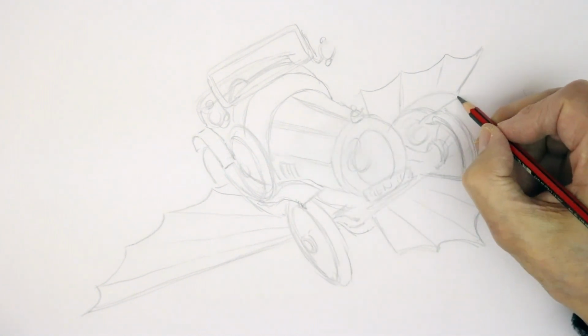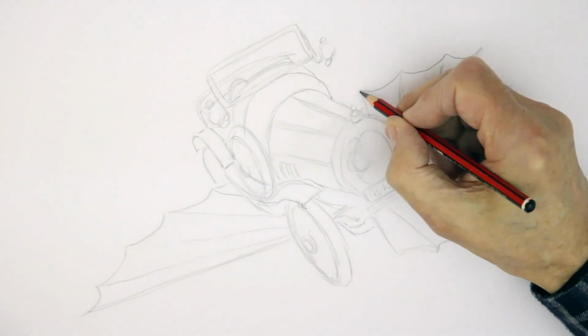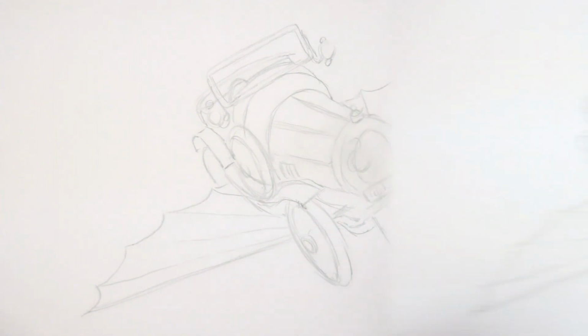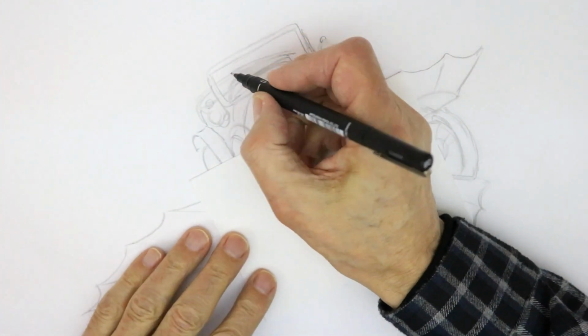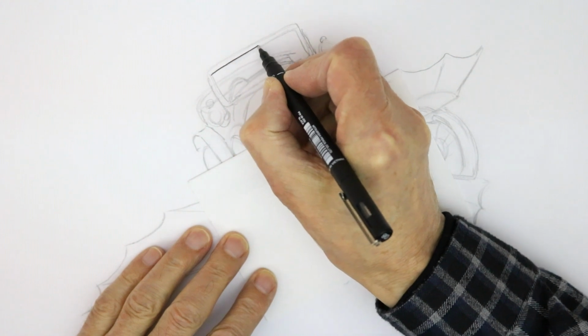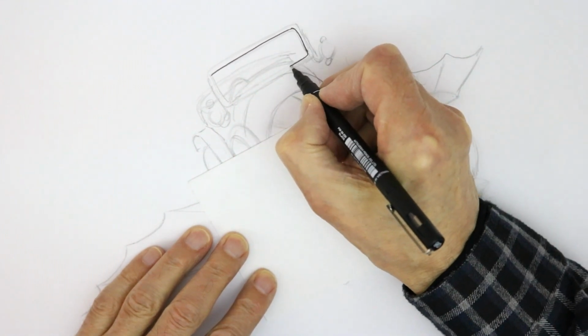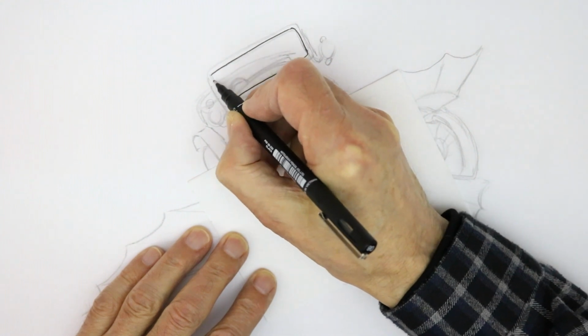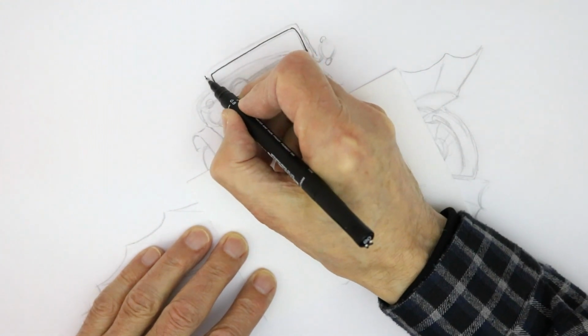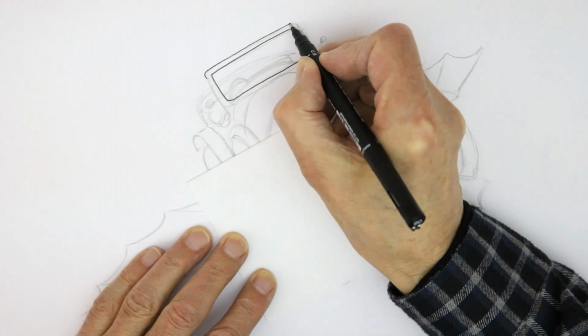Excellent, so I'm going to get a pen now, and I'll ink in those outlines. Okay, let's start with the windscreen. Again, this is a nice straight line coming down like that. A long rectangle rounded at the corners, like that. Straighten that up, coming along.